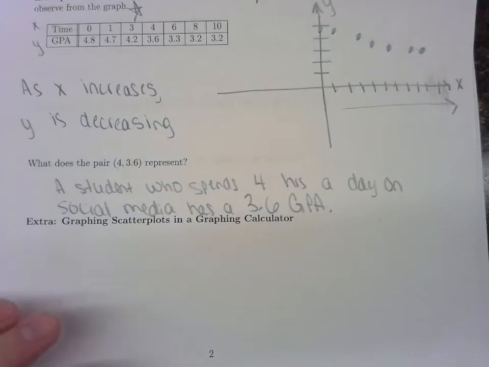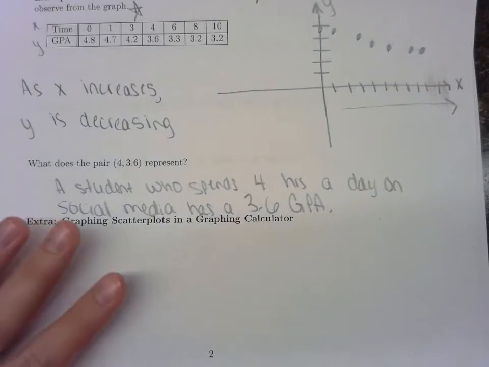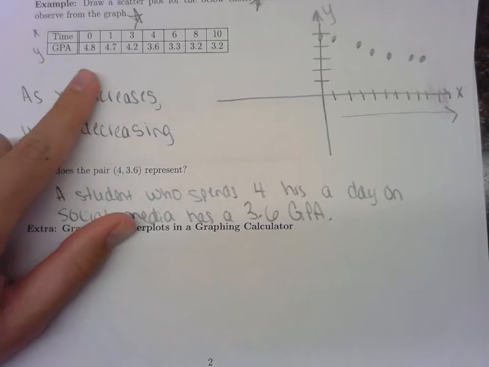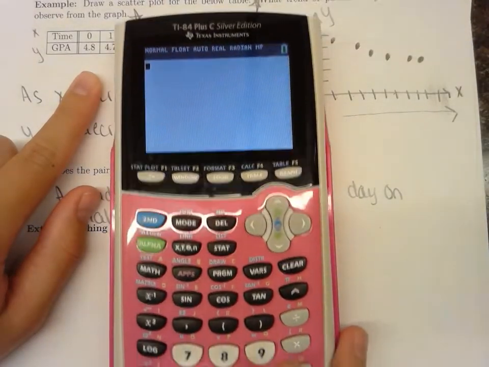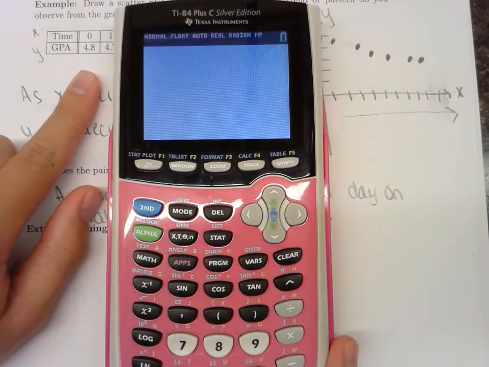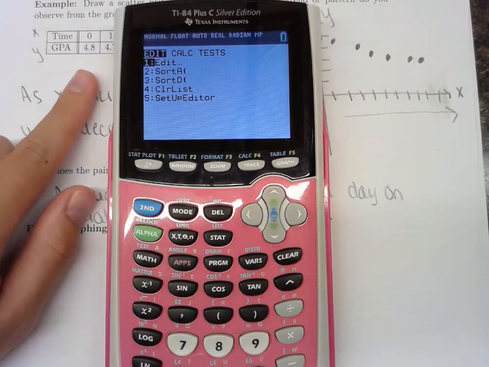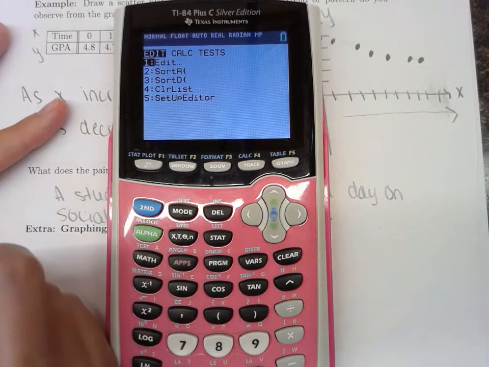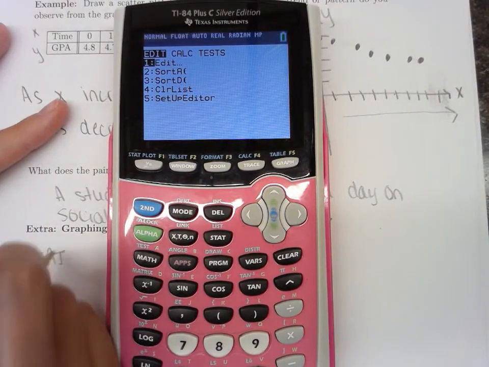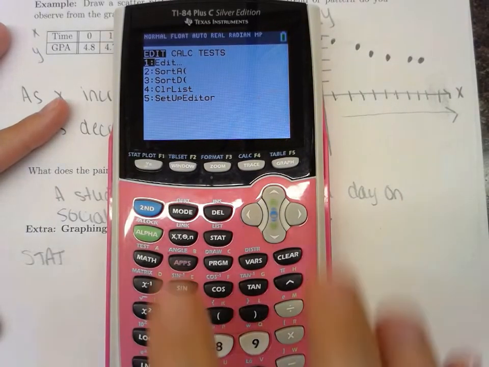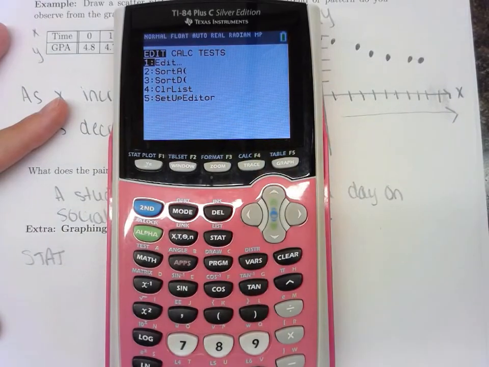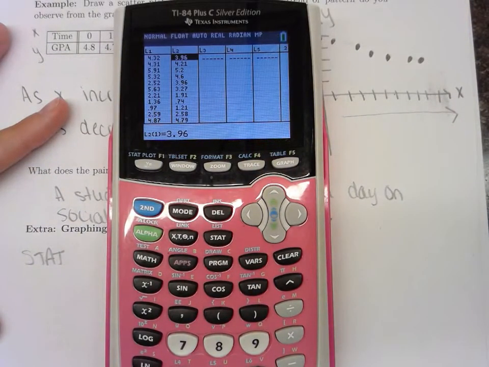Okay, so if you do have a graphing calculator, let's go ahead and graph this scatter plot here. Go ahead and turn your graphing calculator on. The first step is going to be STAT, so let's write that down. Over here, you need to press STAT. Edit is already highlighted, that's where we want to be, so go ahead and press edit.